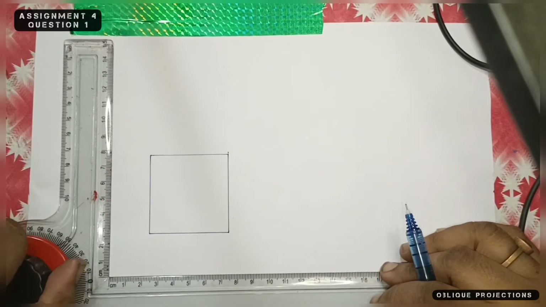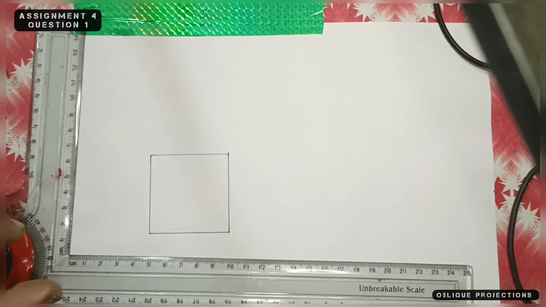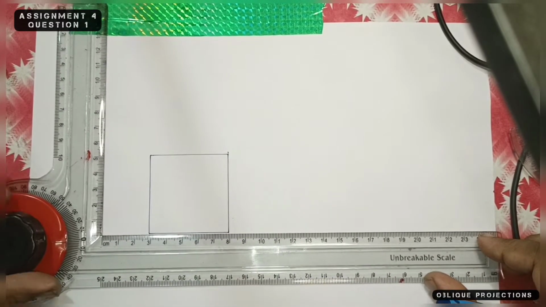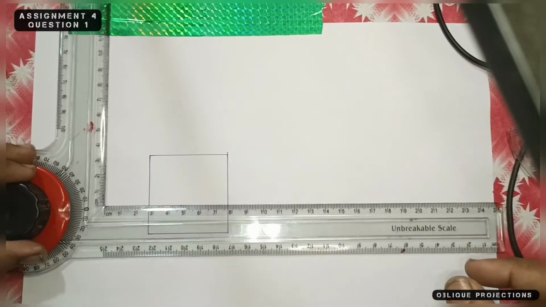Now you need to make a 45 degree angle with this box. I am going to discuss the offset method.